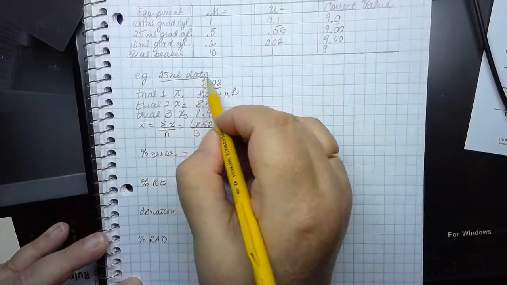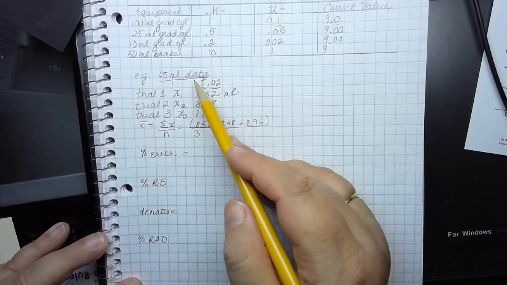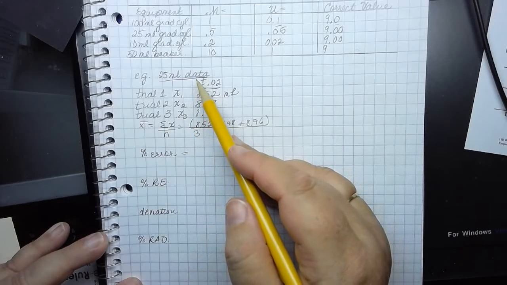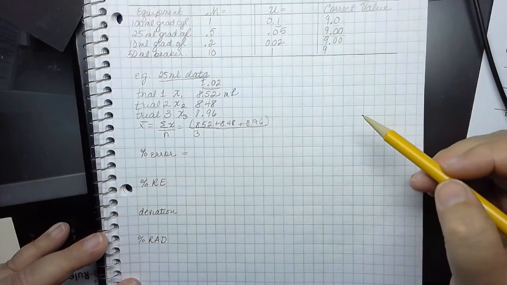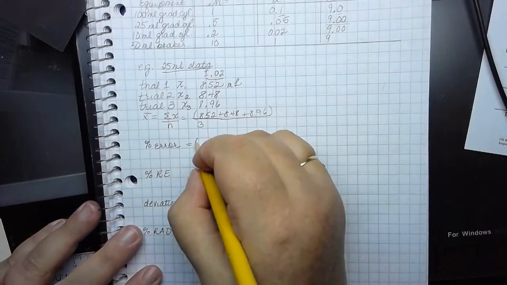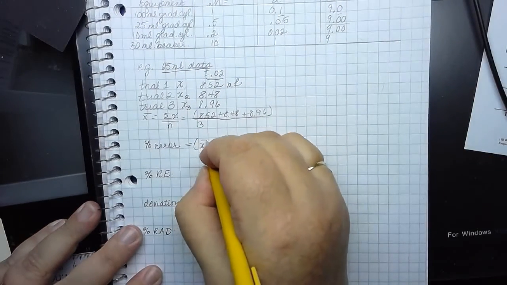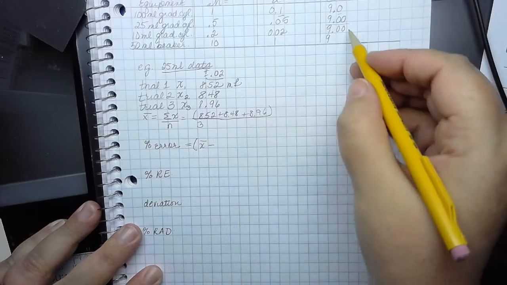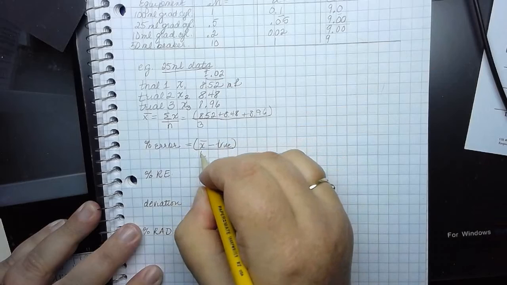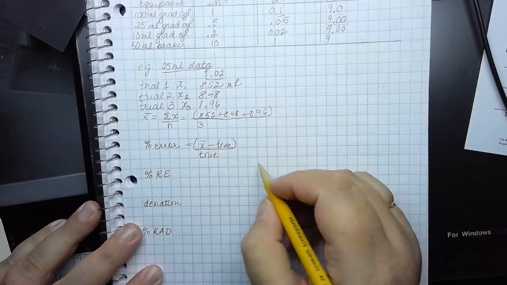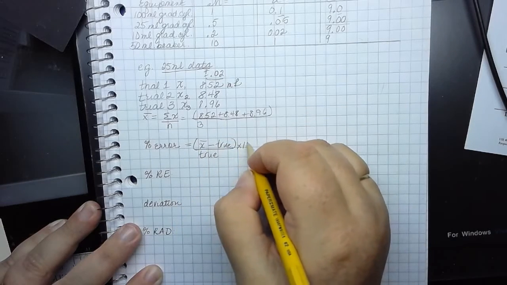Since the data I'm talking about in my sample is the 25 mil data, then I'm going to use this as my correct value. So the bias was my average compared to the true value, divided by the true, and because this is a percentage, we're going to have to multiply by 100.